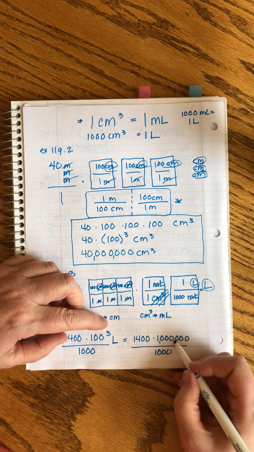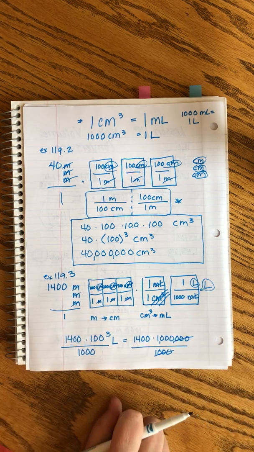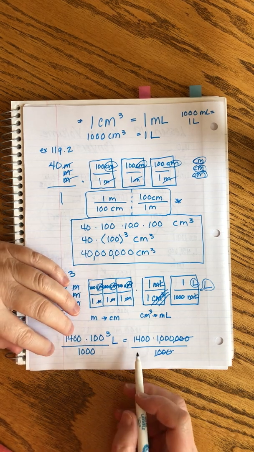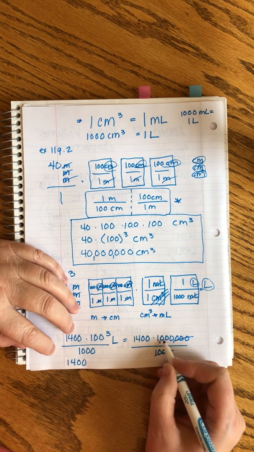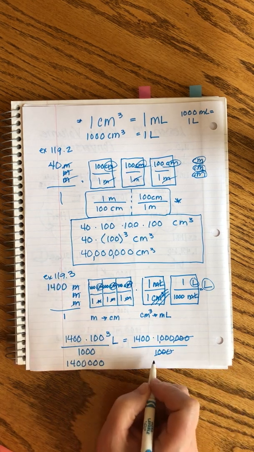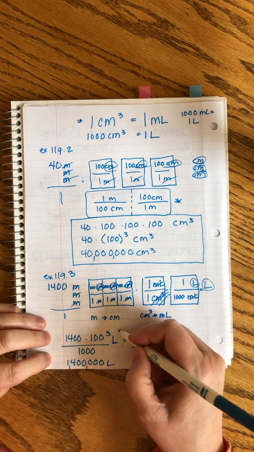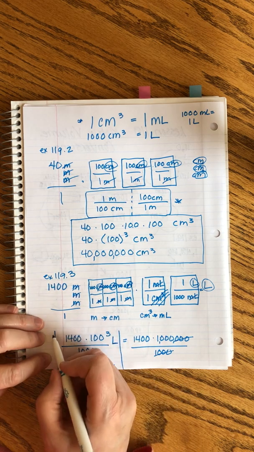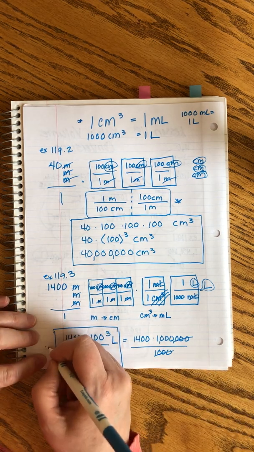So I'm going to chop off 3 of those zeros to simplify. See how I'm simplifying this? And then our final answer would be 1400, and then 3 more zeros. So that is 1,400,000 liters. Either of these would be perfectly fine answers. This is kind of the work in progress, so either of those is fine.